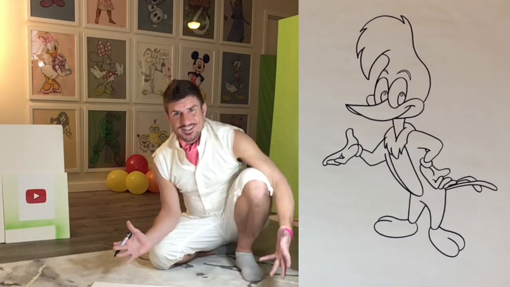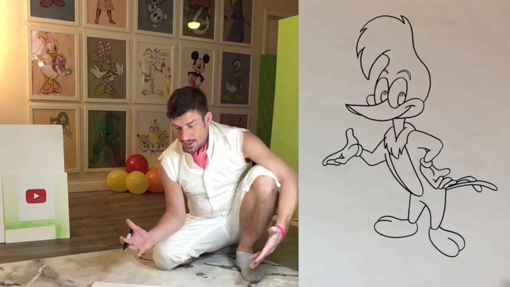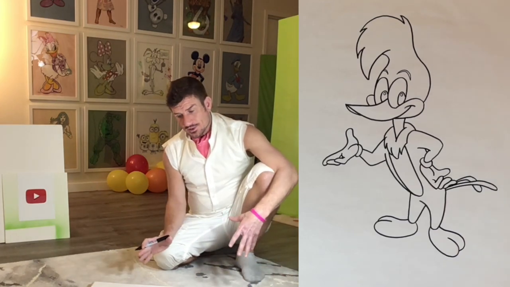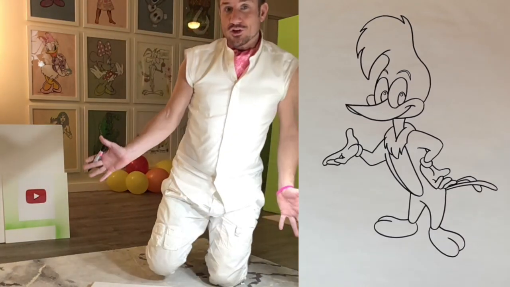All right, so there's our finished simple outline of Woody Woodpecker. So I'm gonna go back and darken some of these lines in. So stick around because this is where the fun begins.